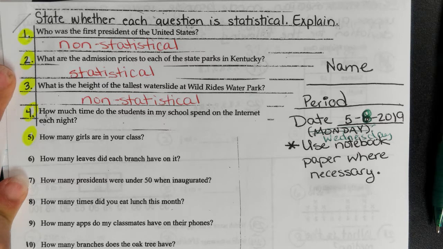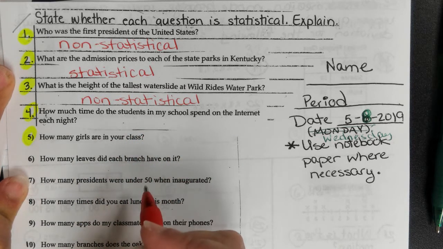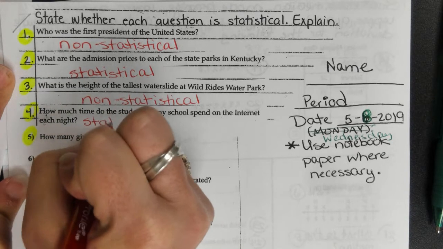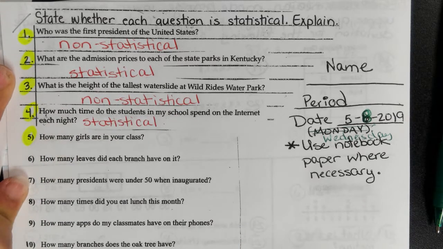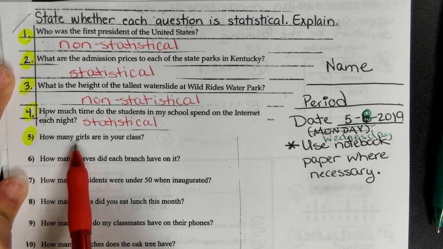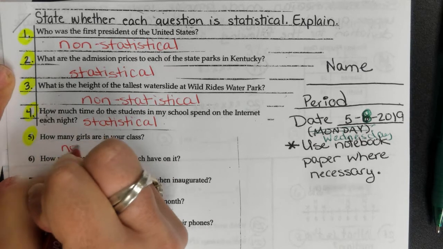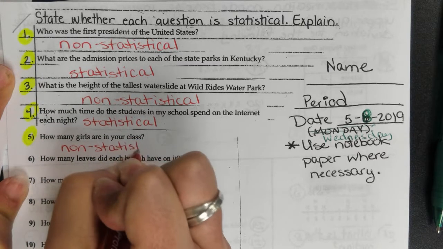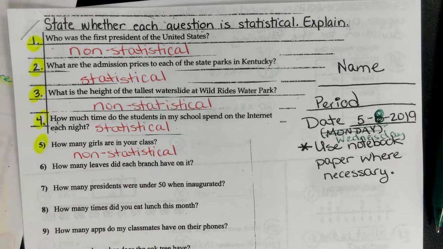Okay, number 4, how much time do the students in my school spend on the internet each night? Statistical. Many students, many different numbers, and all that. Number 5, how many girls are in your class? Non-statistical. It does lead to a number, but it's going to be one number. Okay, so that's just a little review. Any questions on statistical and non-statistical questions?